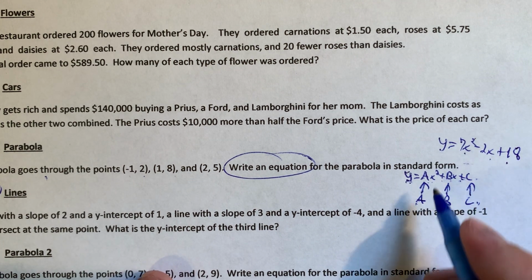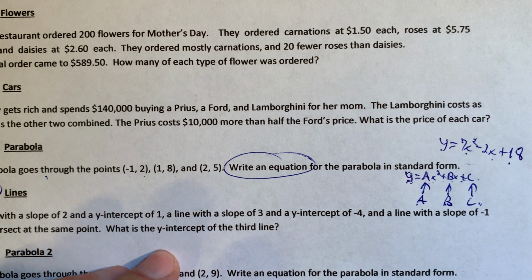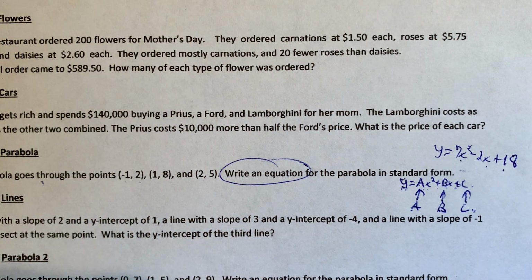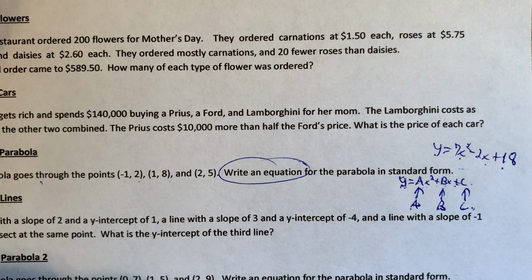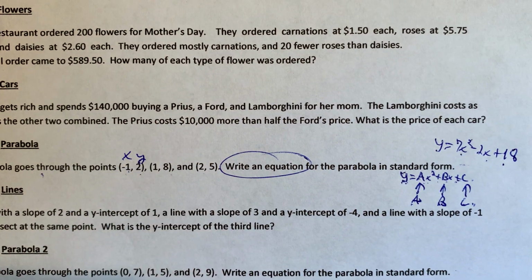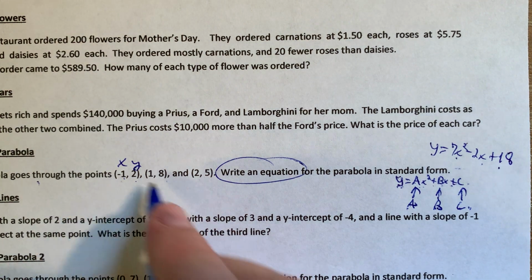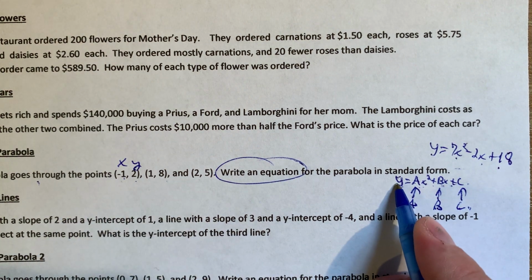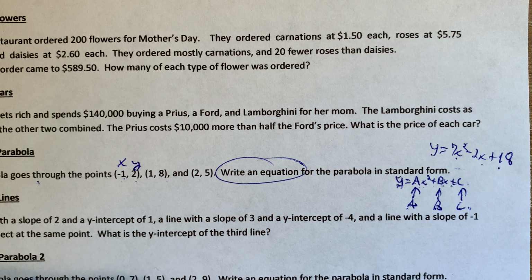Notice that y and x are not actually variables here. So when we write our equations, it's not going to end up having y and x in it, because that's not one of the variables we're looking for. And it tells us 3 points it goes through. This is an x and a y. And so what we can do here is plug in x and y to get an equation with just a, b, and c.